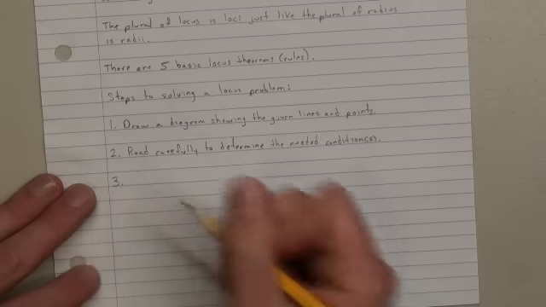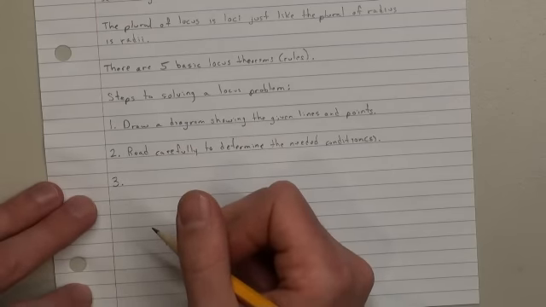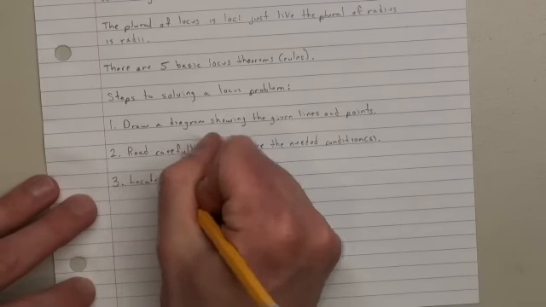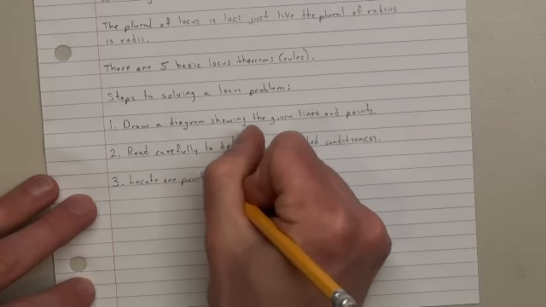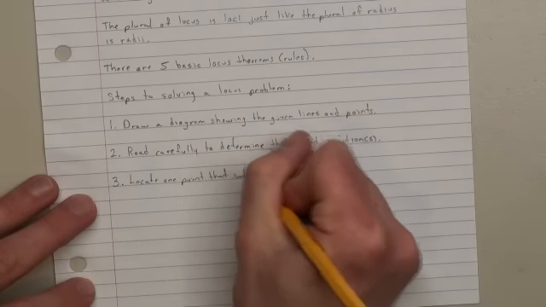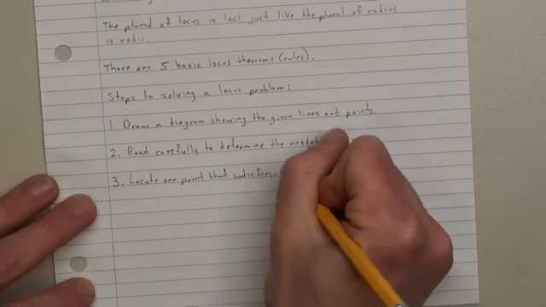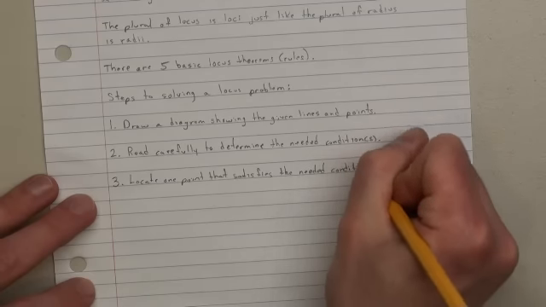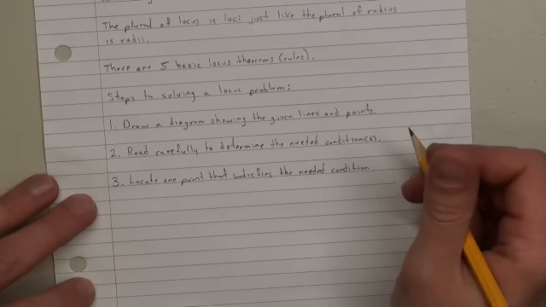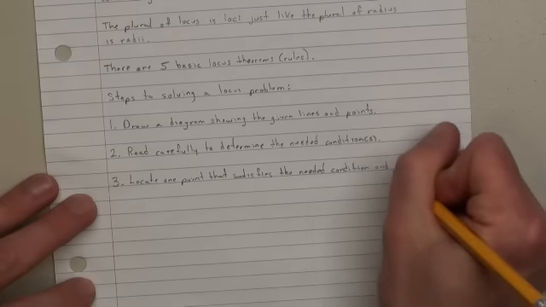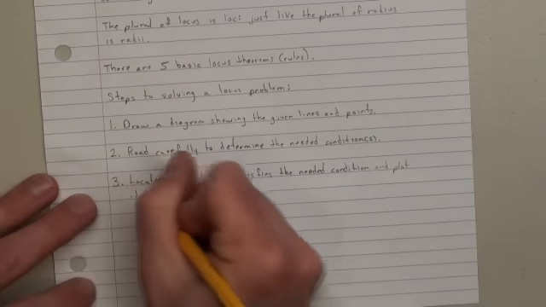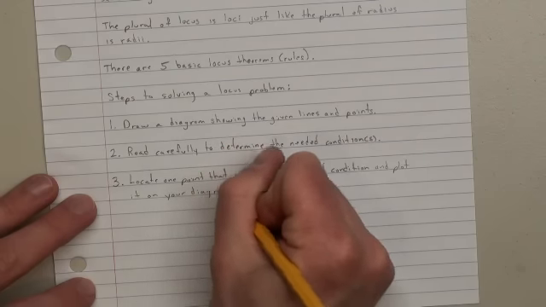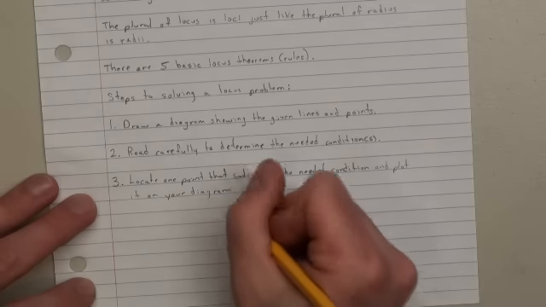Third rule, or third step, locate one point that satisfies the needed condition and plot it on your diagram. Period.